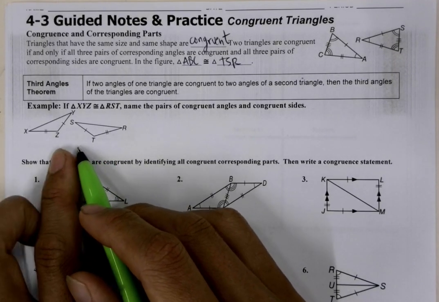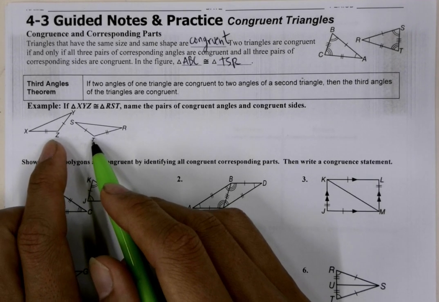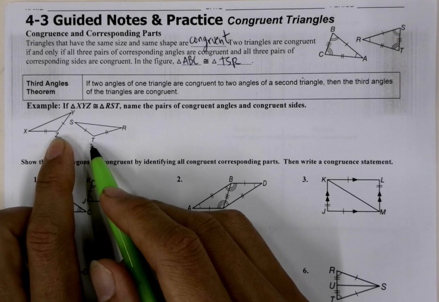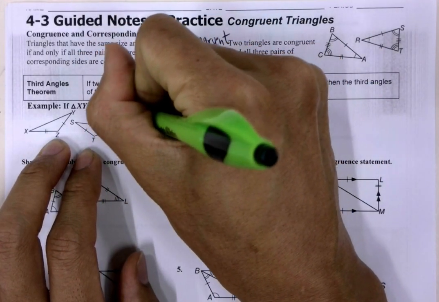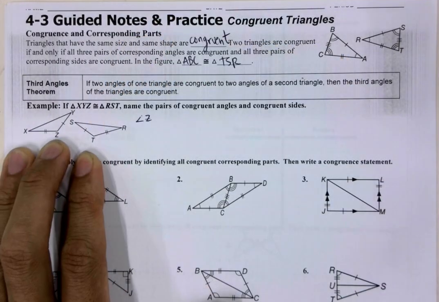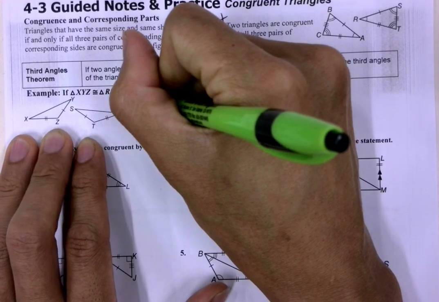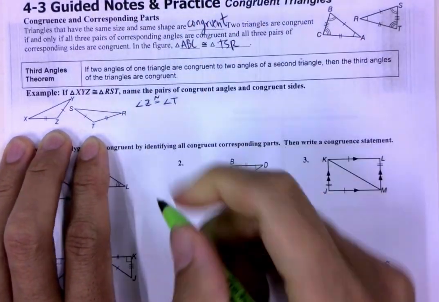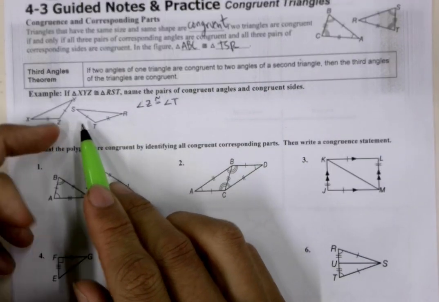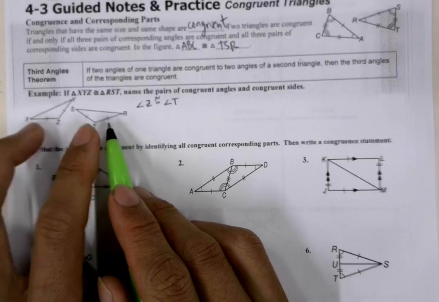So we can see here that angle Z and T are congruent. So we can say angle Z is congruent with angle T. And then we have angles Y and S. These are like a mirror reflection of each other.